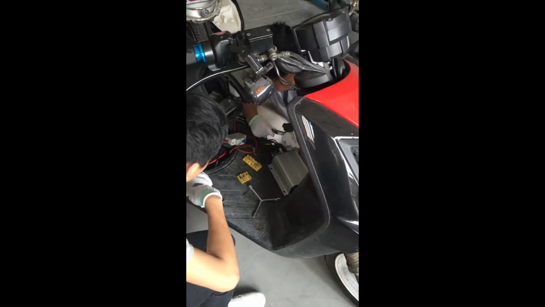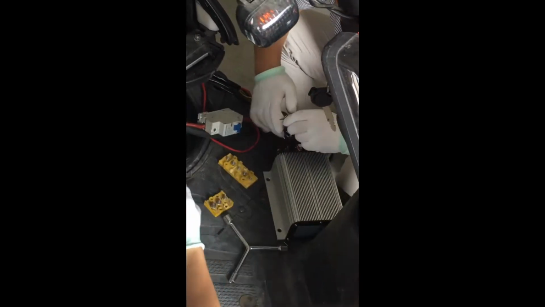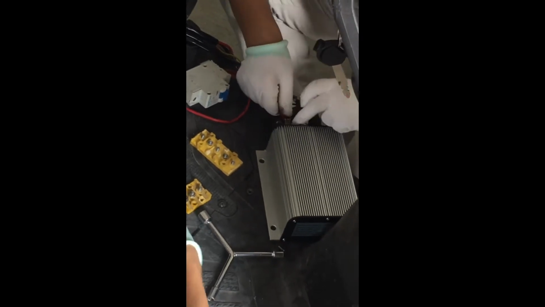Hello, and welcome to our tutorial for the YuYang high-power motor controller for the iOS application version. First things first, you're going to need to download the application from the App Store.